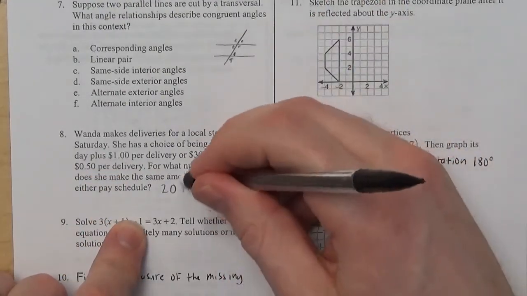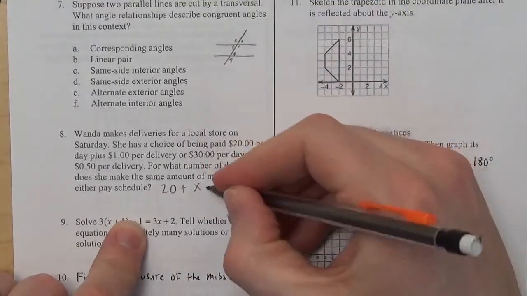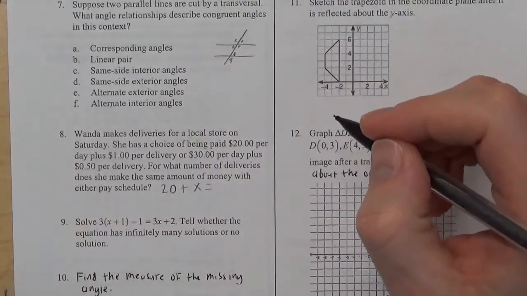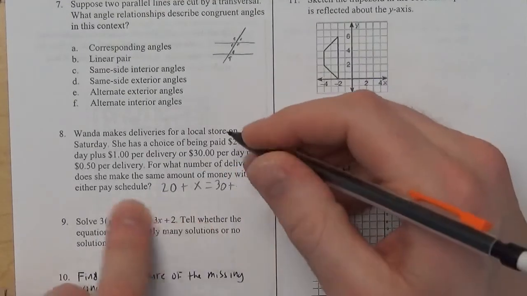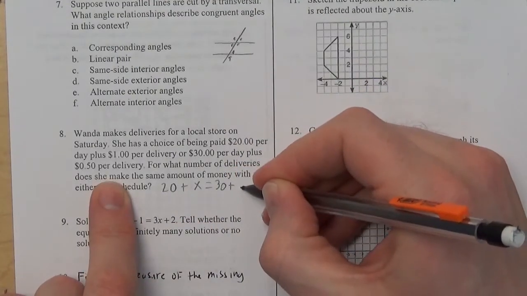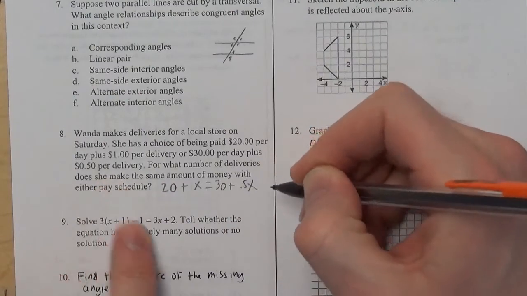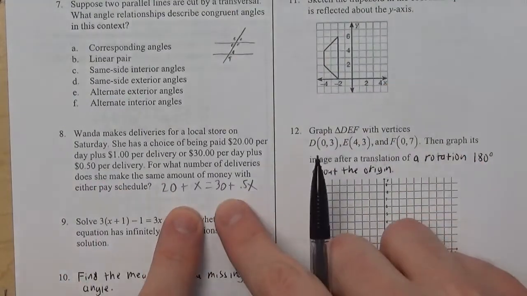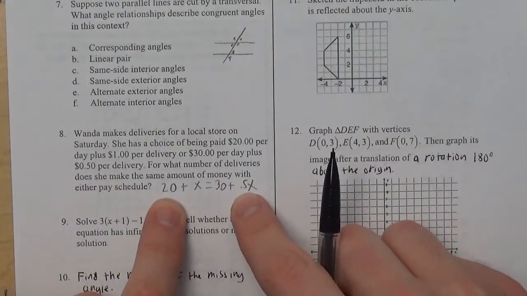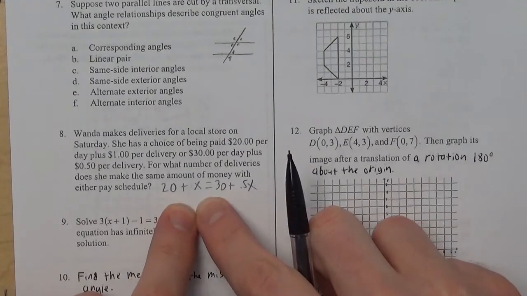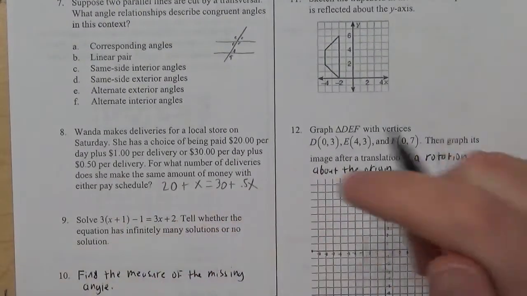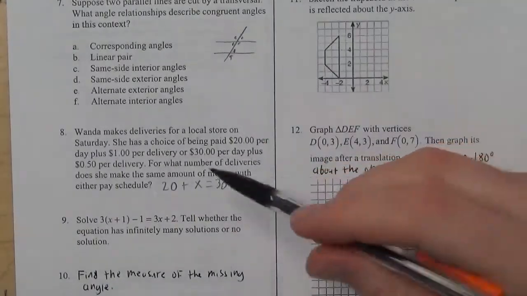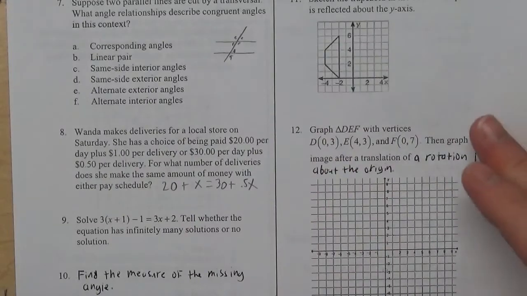Now, we've learned that 1 with an X we don't need to write, so that's good to go there. Or $30 plus 50 cents per delivery, so 0.5 times X. So we have our equation set up now. We're looking for when they would be equal, so that's why we put an equal sign there. So you guys go ahead, the next thing you do here, you got variables on both sides. You want to go ahead and subtract those and see if you can finish that out from there. Okay, it's going to be a little tough without a calculator, but you guys can do it.